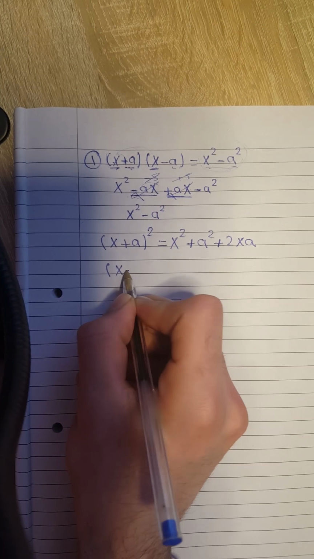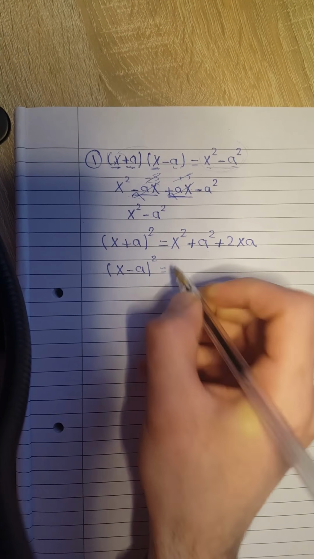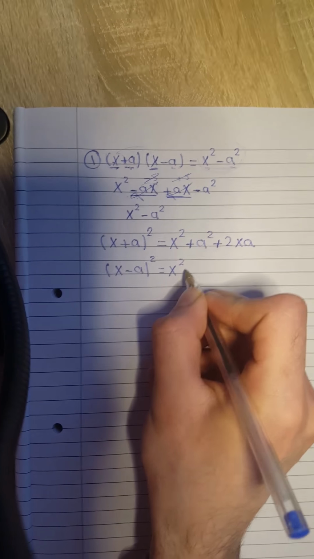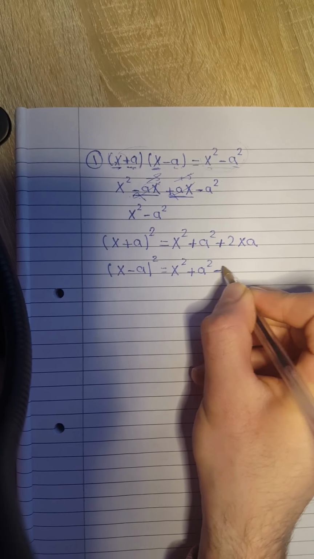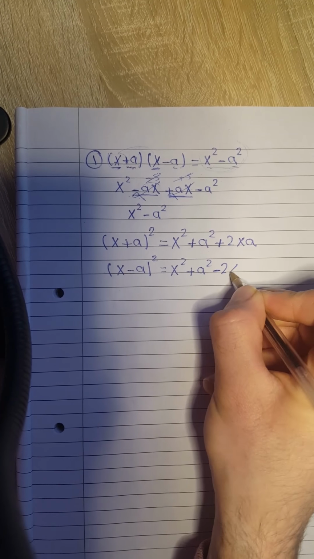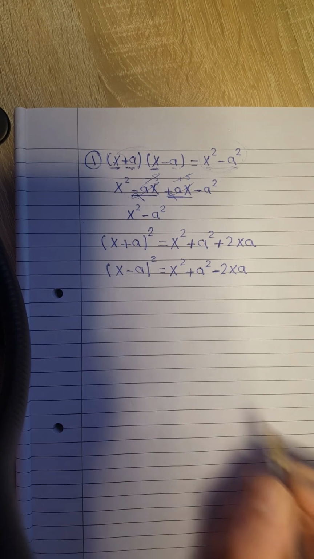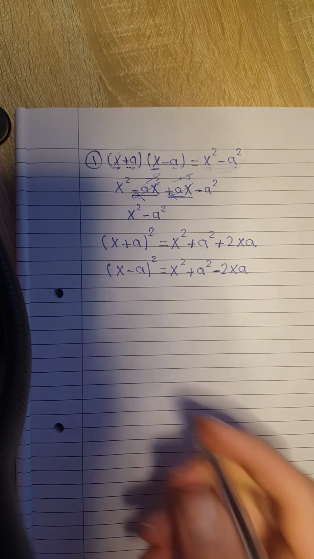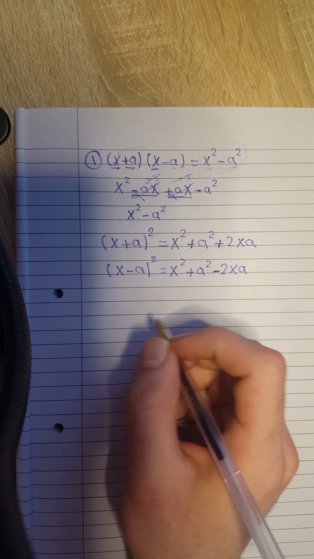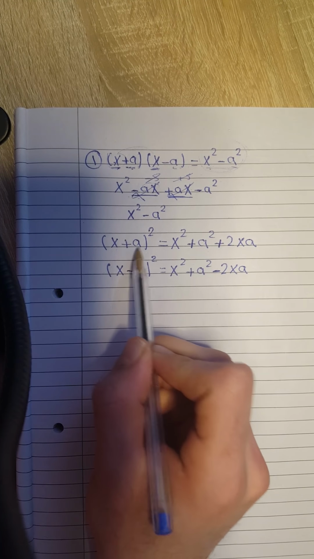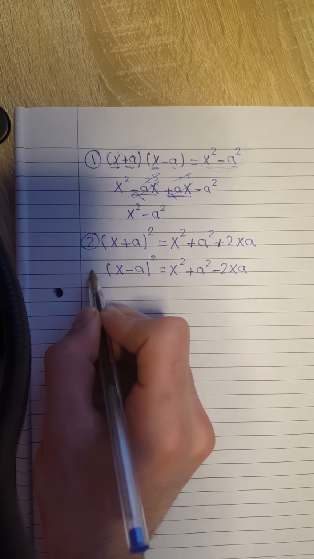If I go x minus a all squared, the same situation. Square the first term plus square the second term minus double the first term multiplied by the second term. That's quite important. We might need them in the future. So x plus a squared, x minus a squared, that's the second rule. And the third rule.